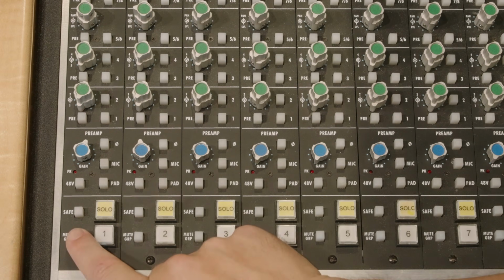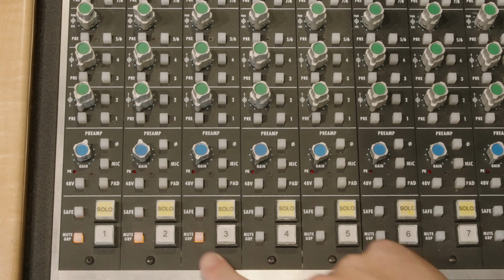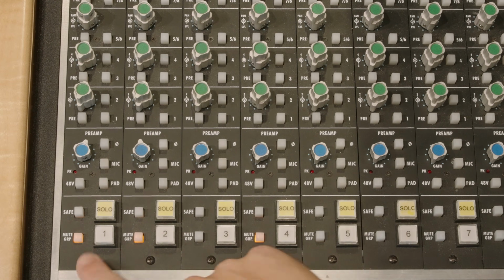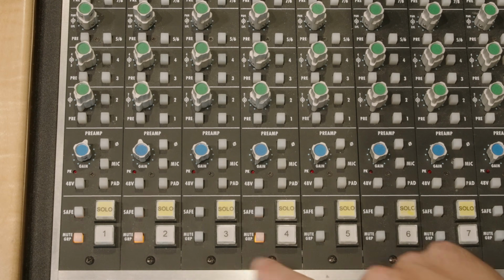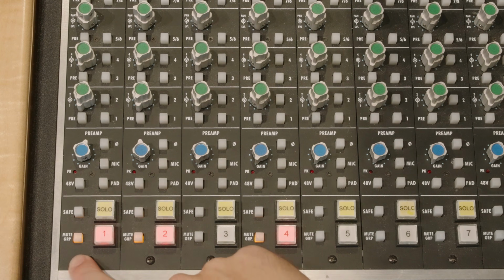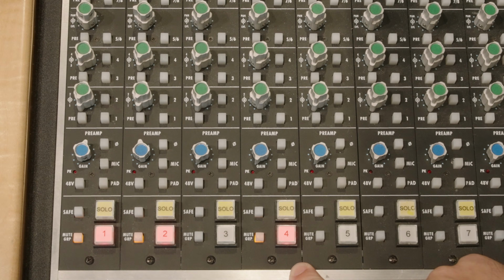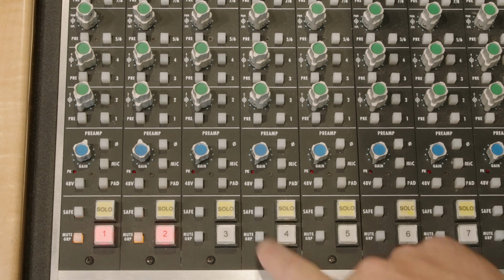The mute group button, when I engage that, lets me mute certain channels together. So I'll mute 1, 2, and 4 together, but not 3. And further down in the center section, there is a mute group button. When I hit that, anything with mute group has mutes on them now. If I take it off mute group, it will not mute that.